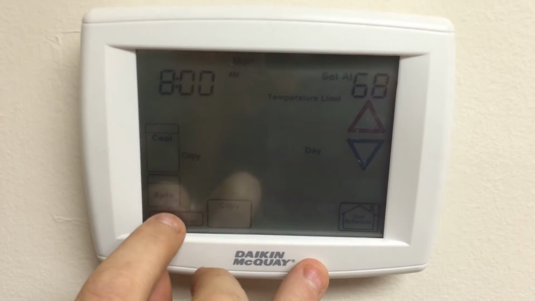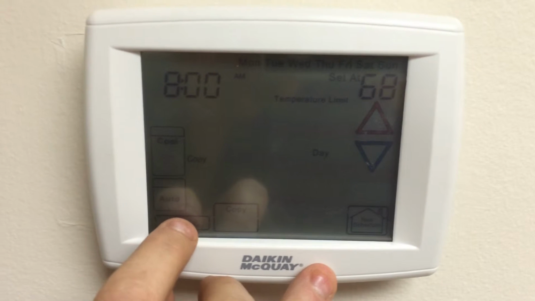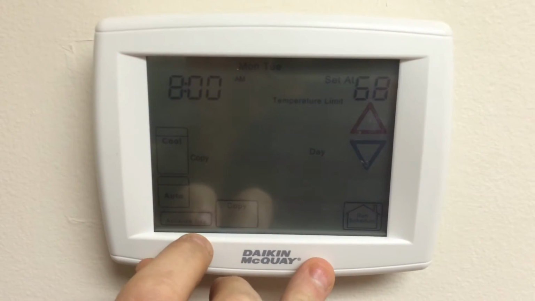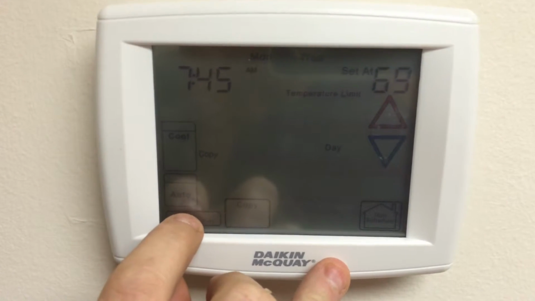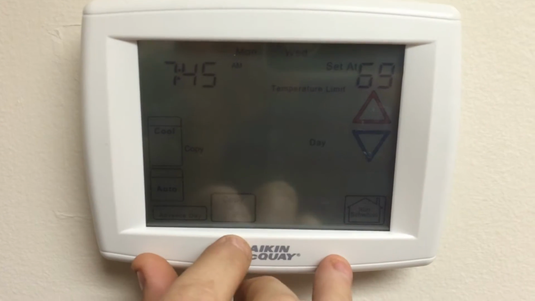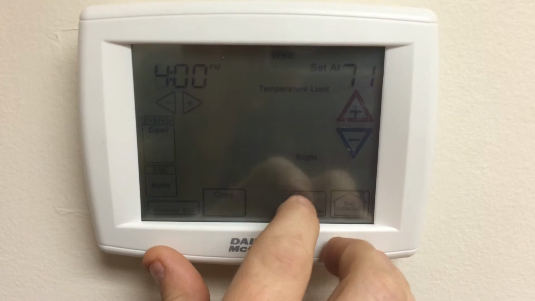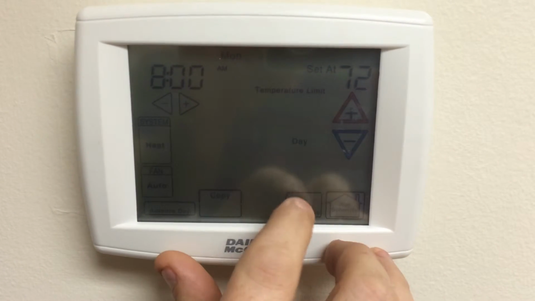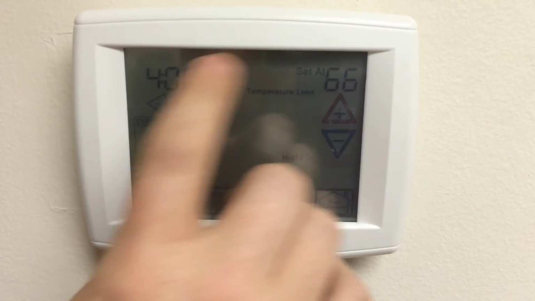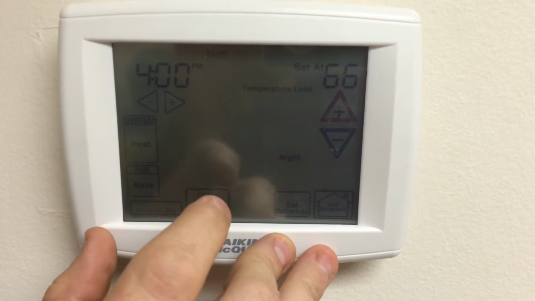You press copy, press the advance day twice. It'll come up as Wednesday. Press the copy button. Wednesday, cooling 8 to 4, heating 8 to 4. You continue on that however many days you want.